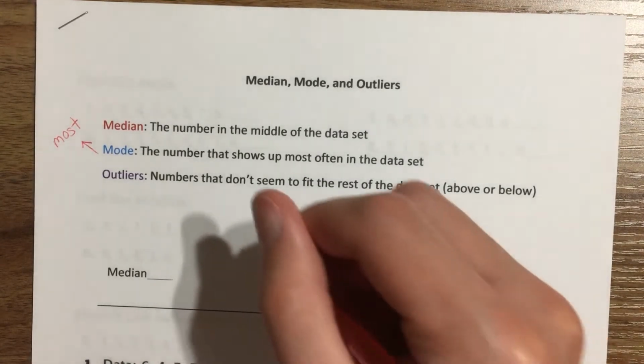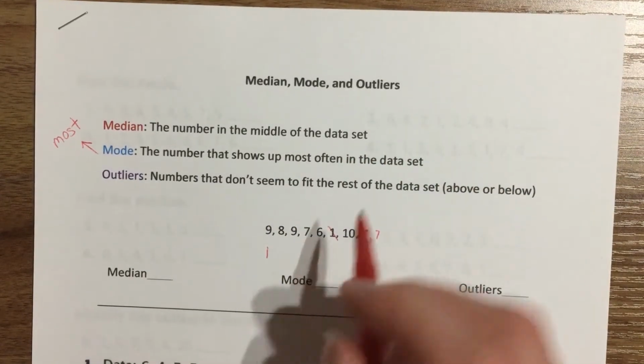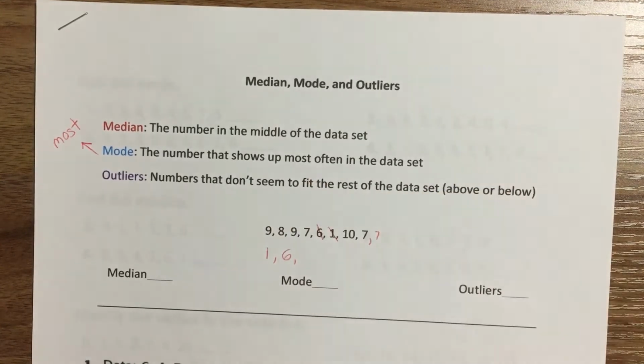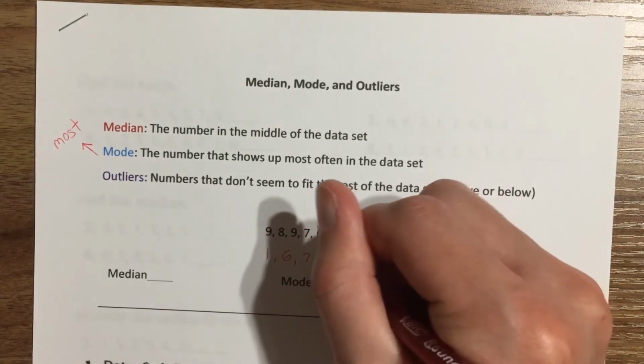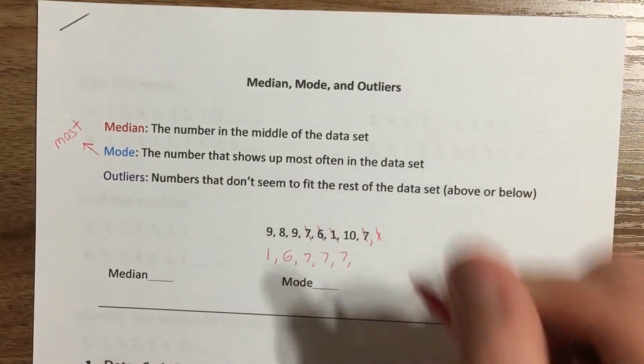But I see a 1. Next biggest number looks like a 6. Get rid of the 6. Looks like we have 3 7s. Okay, so 7, 7, 7. We'll get rid of the 7s.